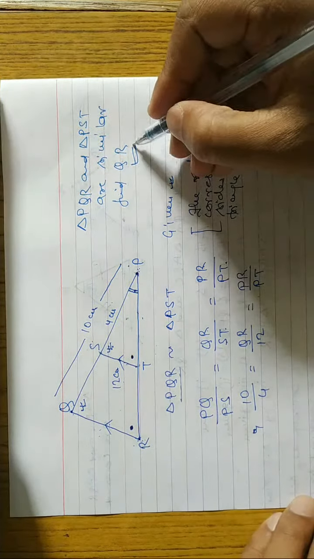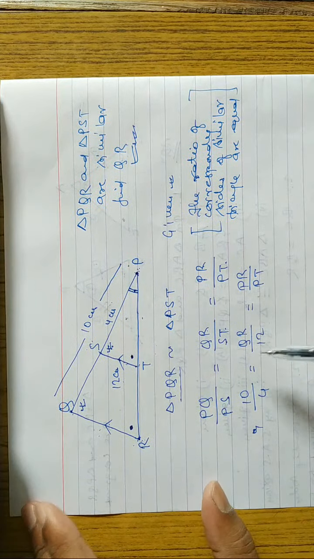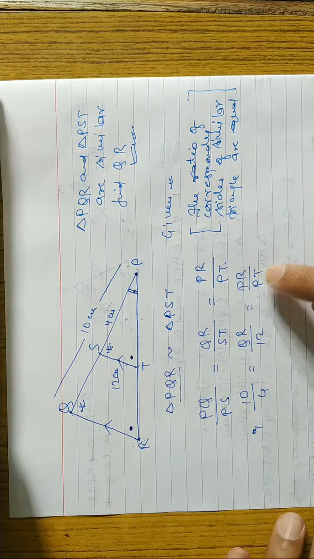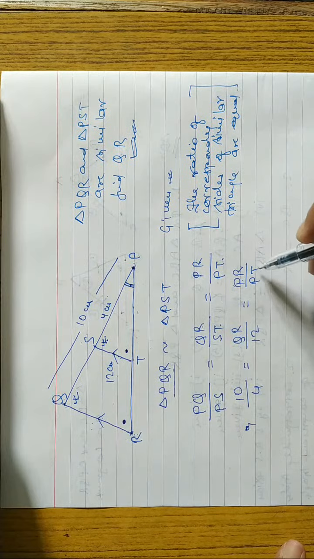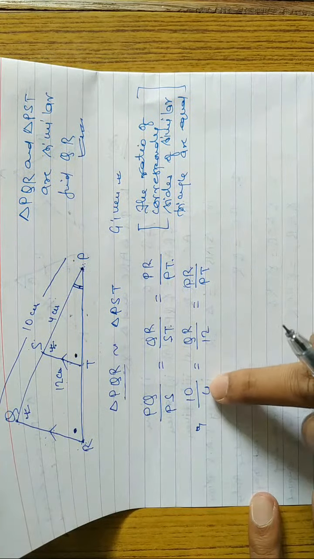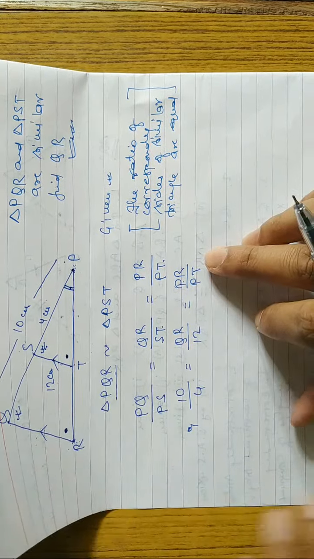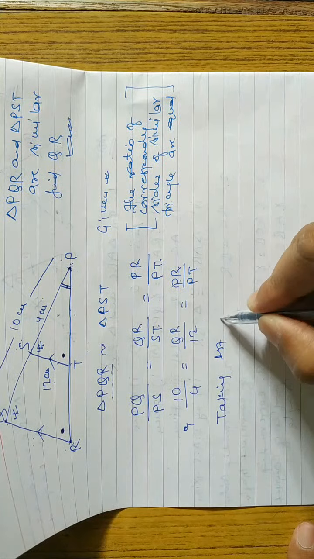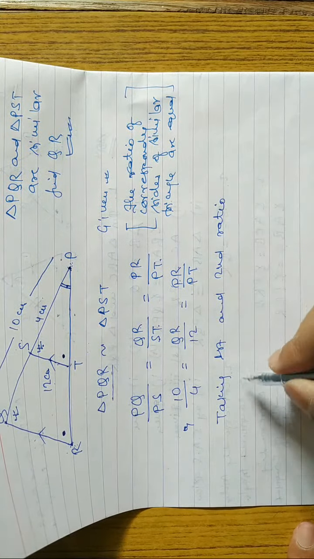Now what we have to find out here? QR we have to find out. You can see here QR is here. Now which ratio we have to take? This one is the first ratio, this one is the second ratio, and this one is the third ratio. In the third ratio, the values of PR and PT are not given. So we take the first and second ratios, because both values are given in one and one value is given in the other, so we can easily find out QR.